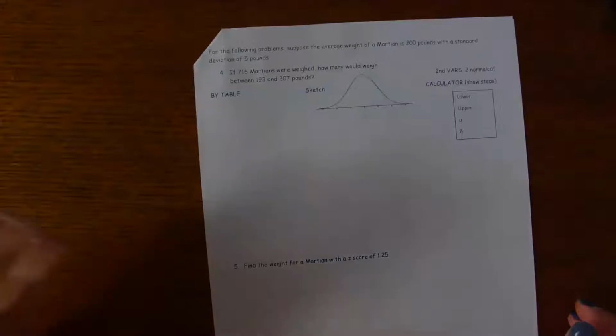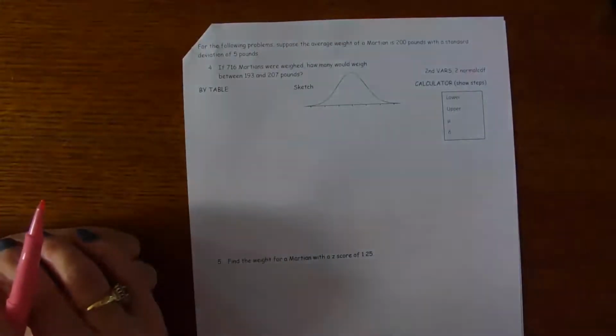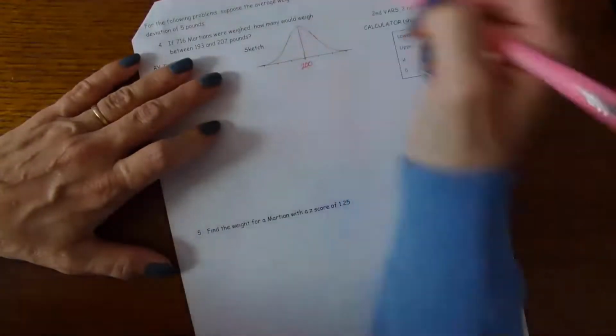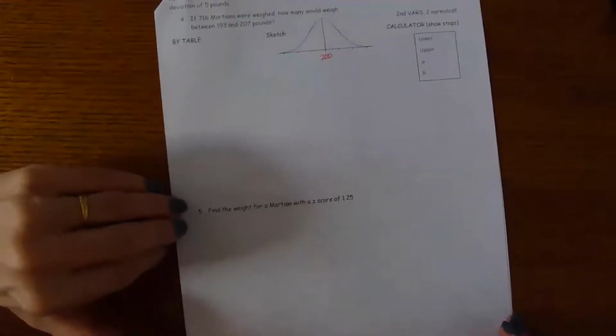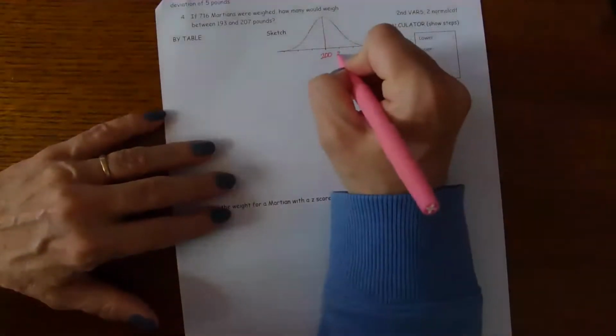All right. Different kind of question, but I just wanted to see if you could add it. Suppose the average weight of a Martian is 200 pounds. So that's average, right? They're very slim, right? They're 8 feet tall and weigh 200 pounds, with a standard deviation of 5.